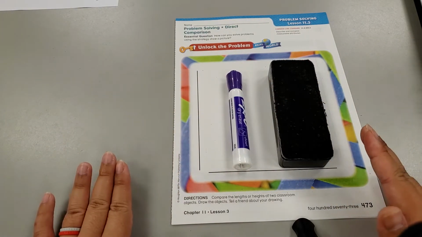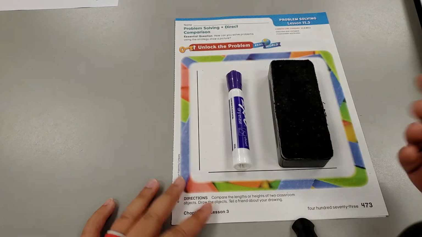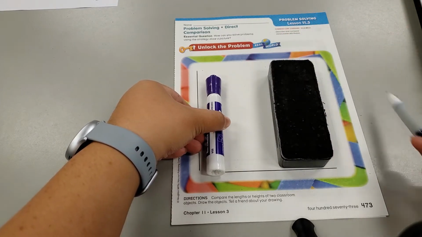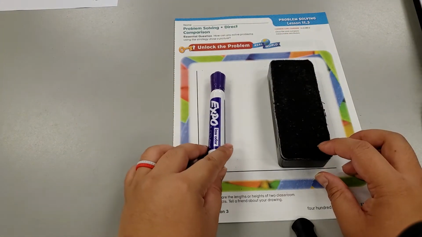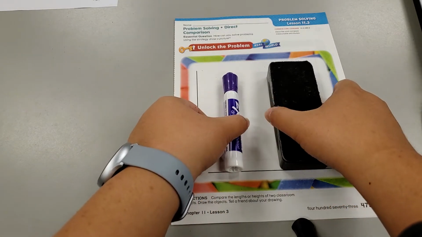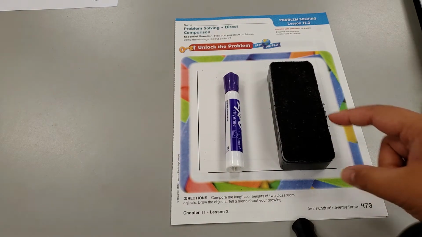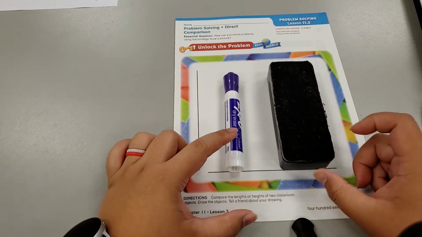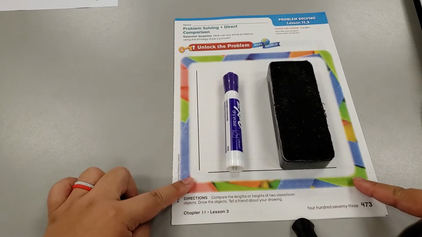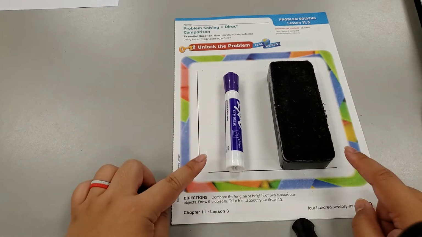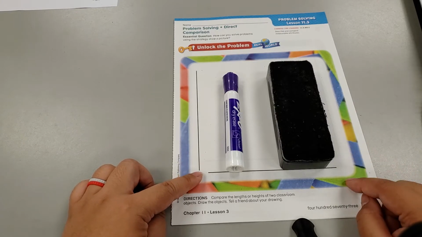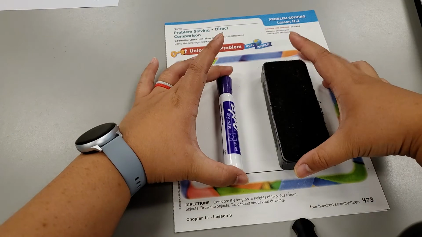Now, whichever way you choose, make sure you can trace around them, or you can put them aside and try your best to draw what they look like. It's up to you how you would like to do that. Then use our comparison words. If I have them this way, am I going to say, oh, this eraser is longer than this marker? I cannot. If we are using this measuring line, I'm going up and down, I need to say taller than or shorter than or about the same height. And it looks like these two are about the same height.